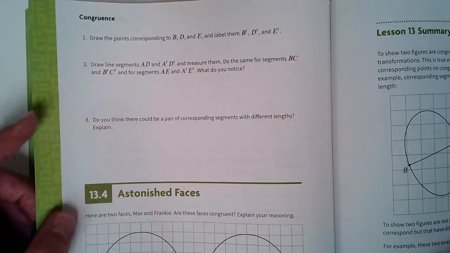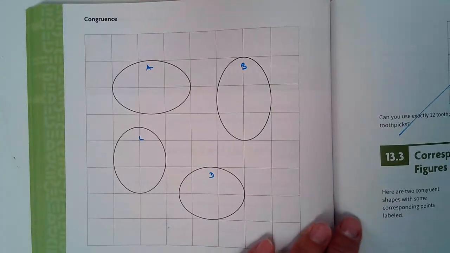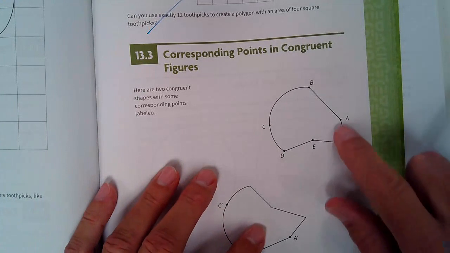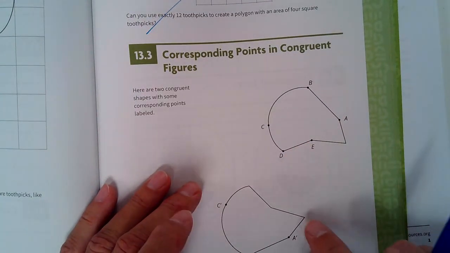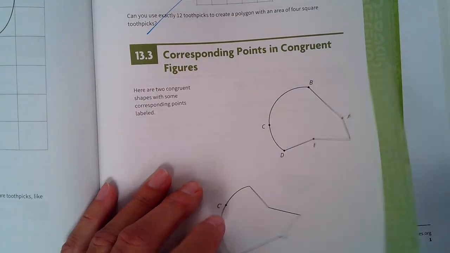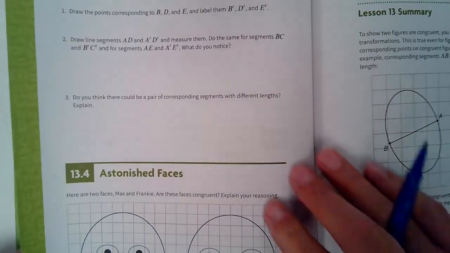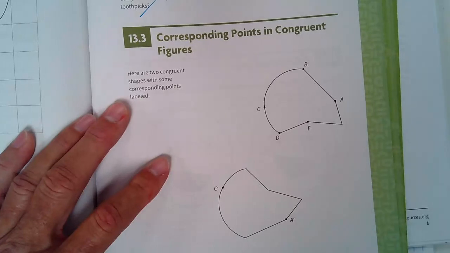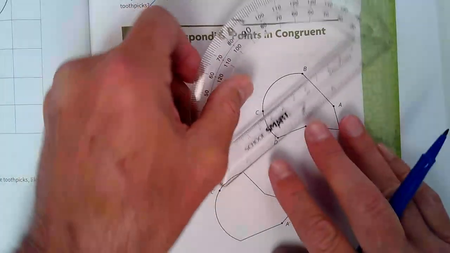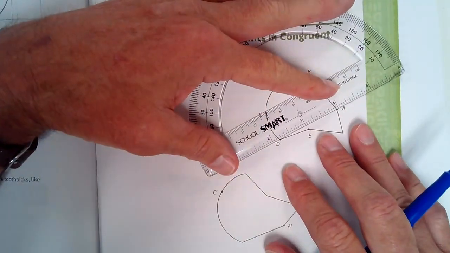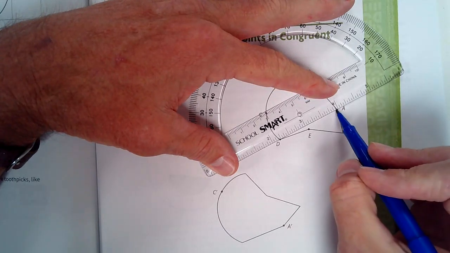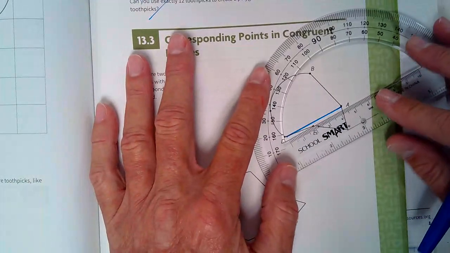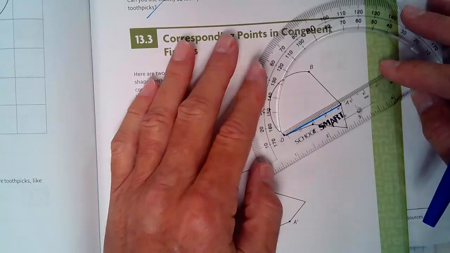Well, let me flip back to AD and AD prime. You'll have to figure out where those would go. It does say to measure them. So let me go back to this one. And this is what they're talking about here. AD, if I was to draw a line right here, and then measure them. Well, they didn't say whether to use inches or centimeters.